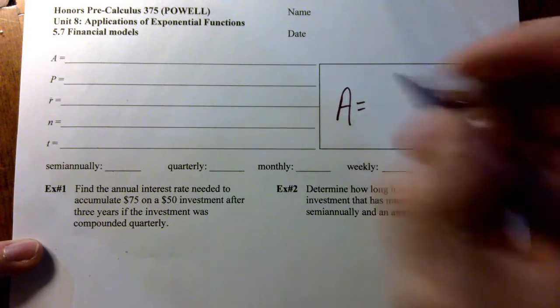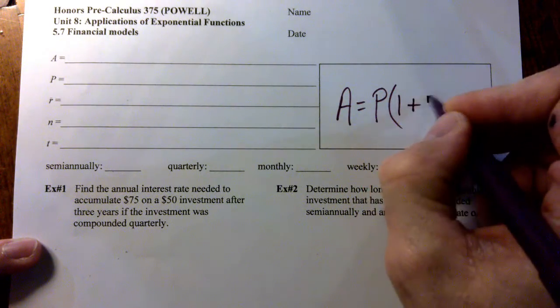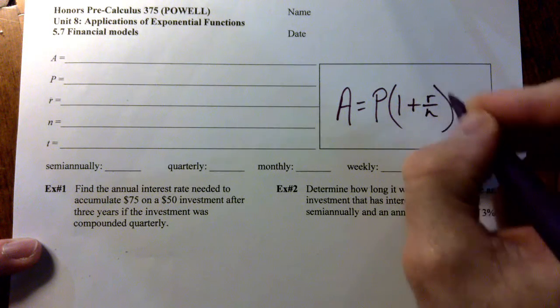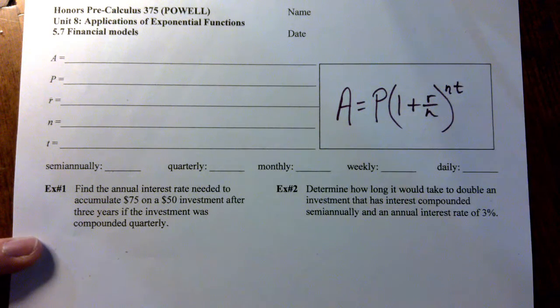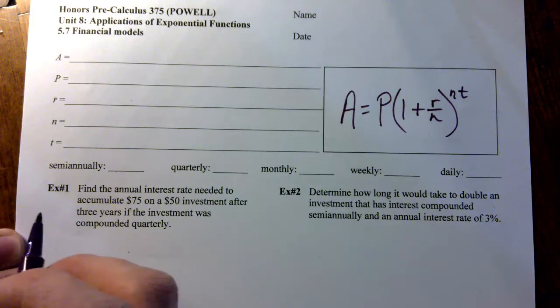So A equals P times (1 plus r over n) raised to the nt. All right, so what does that mean? Well, we've got to break down what this formula will do for us. But first, let's talk about what these letters stand for, okay?